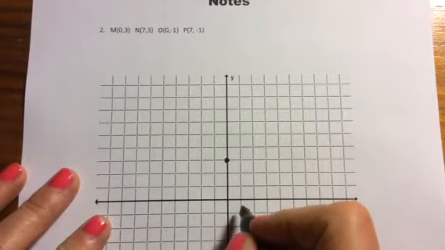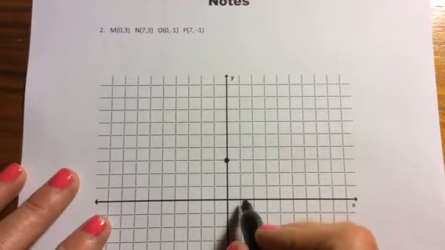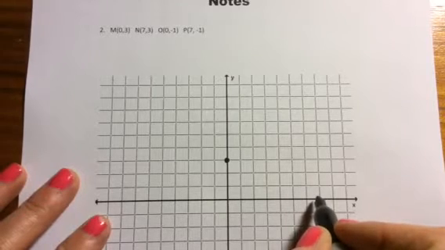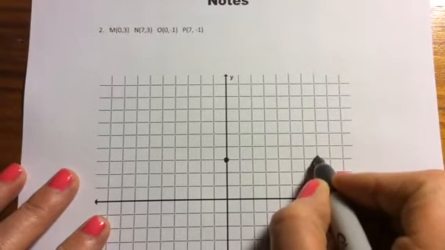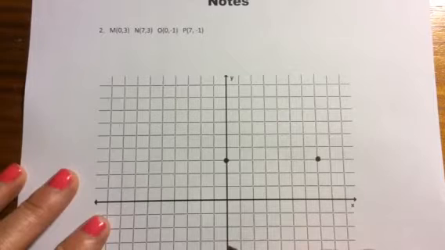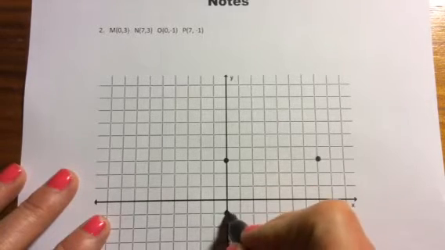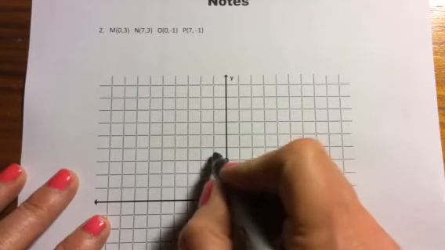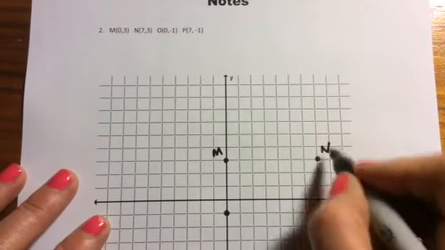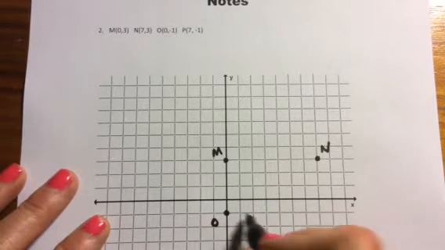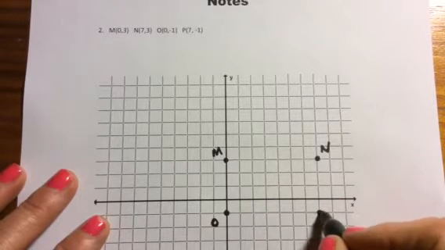And then N, which would be 7 on the x, 1, 2, 3, 4, 5, 6, 7, and 3 on the y. And then we've got the point 0, -1, so we're 0 on the x, -1 on the y. I'm not labeling these, there's M, there's N, here's O, and then P is 7, -1, so that'll be right under the N.